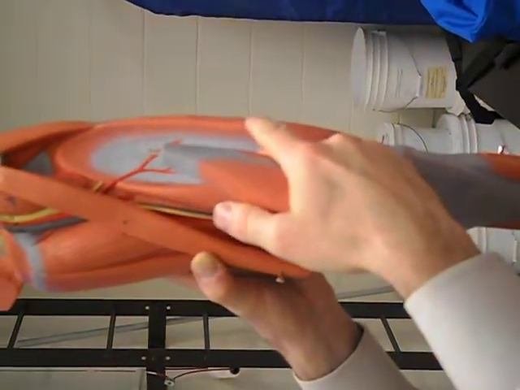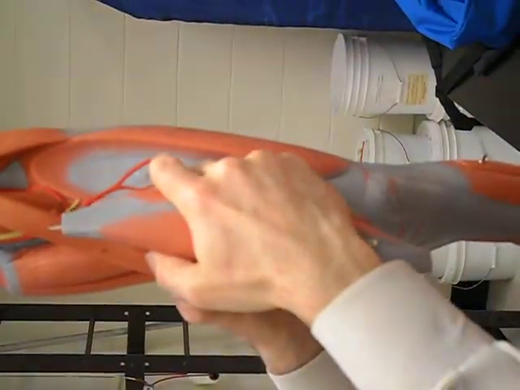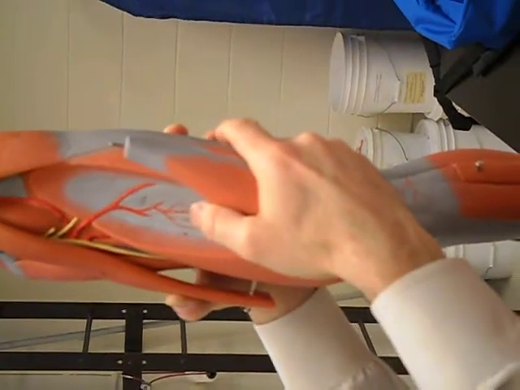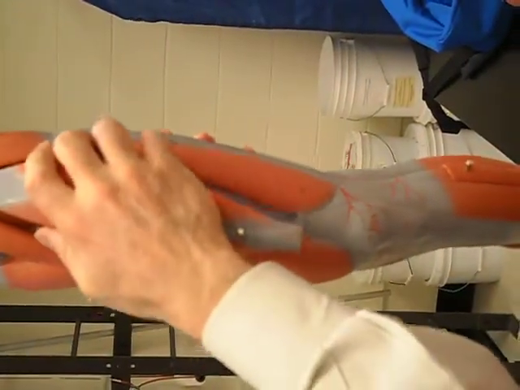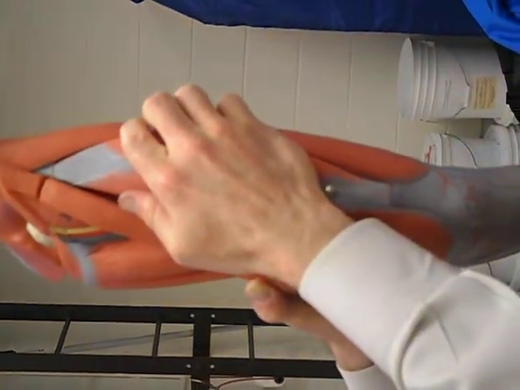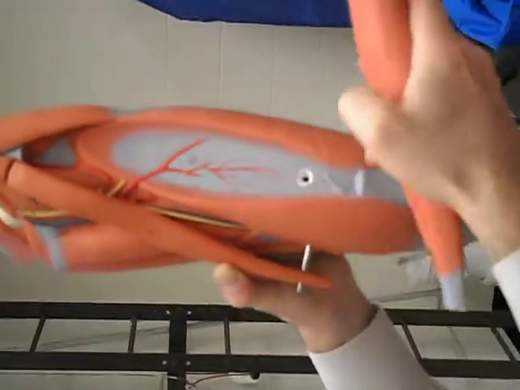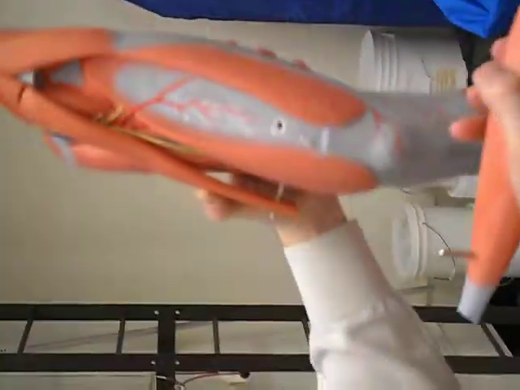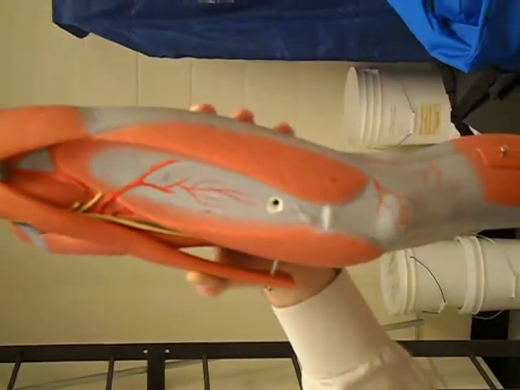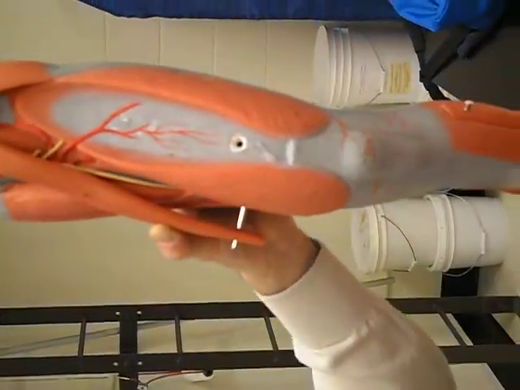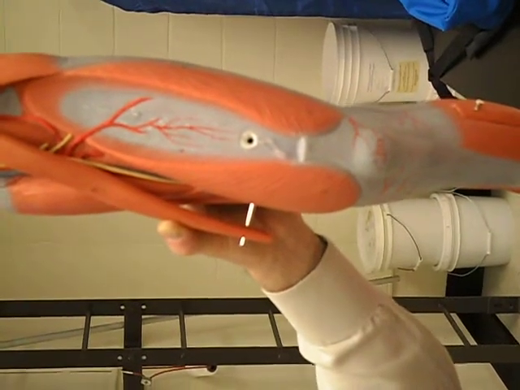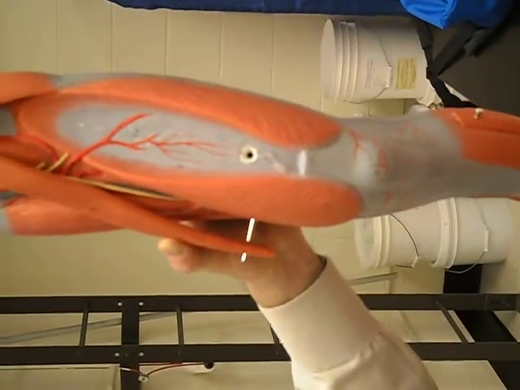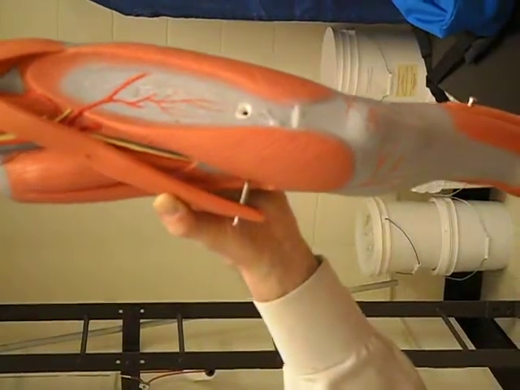Vastus medialis, vastus intermedius, vastus lateralis, and above it, the rectus femoris. It does feel like it was glued a little bit. Okay, that's your quadriceps. That extends the knee. Extension at the knee. Straightens the leg.